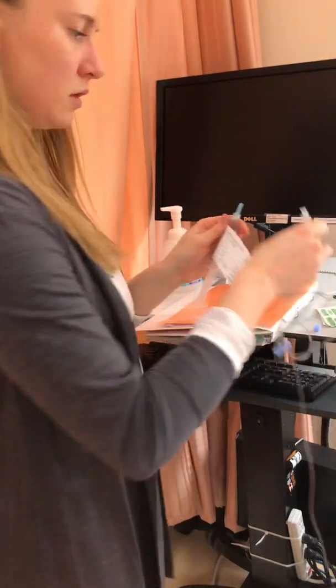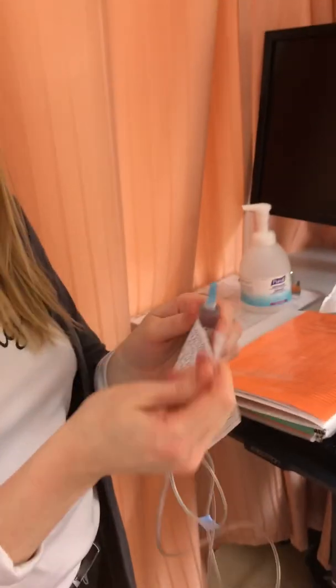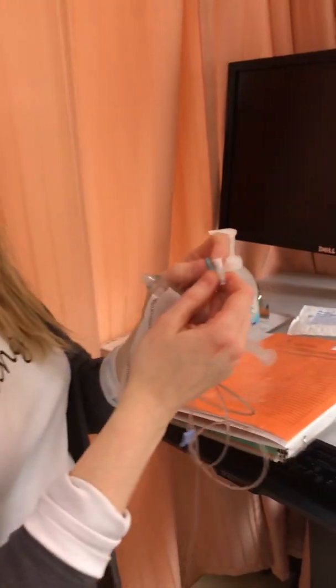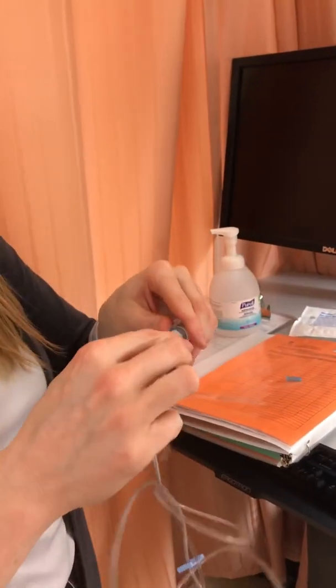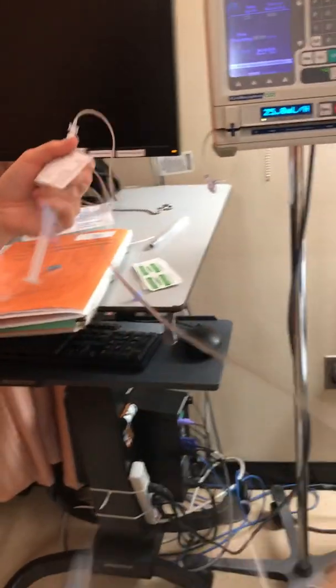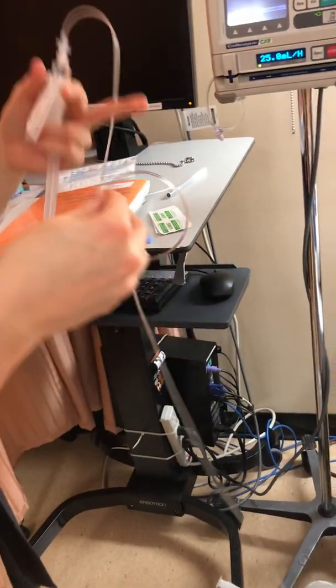So my med label here, I'm going to do my check before I put it into my saline here. So this is furosemide. This is furosemide, and this is furosemide. Good. So I am moving down the tube. And we're going to be putting this as an IV.